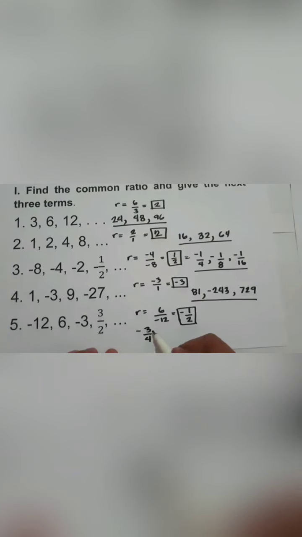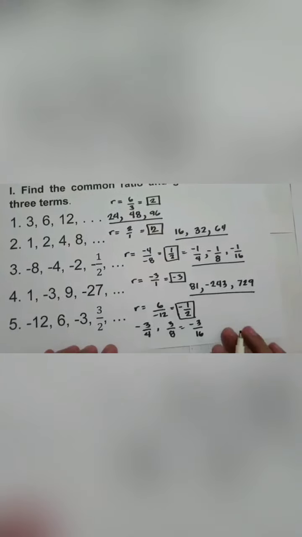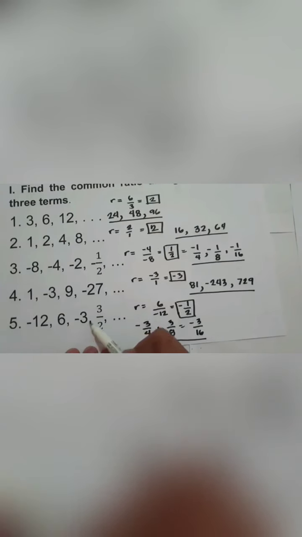Next, negative 3/4 times negative 1/2 is positive 3 over 8. And then 3 over 8 times negative 1/2 is negative 3 over 16. So these are the next three terms in the sequence negative 12, 6, negative 3, 3 over 2.